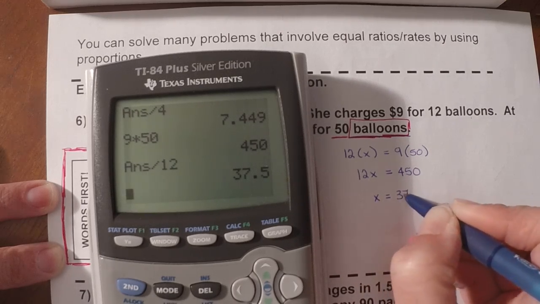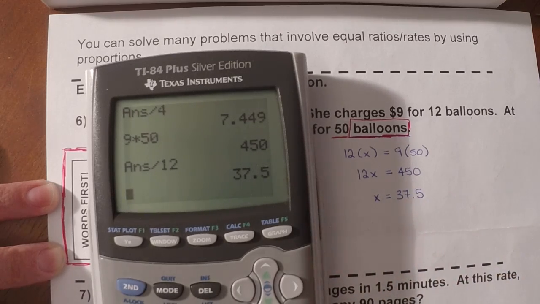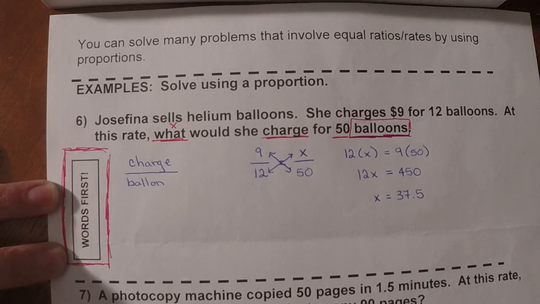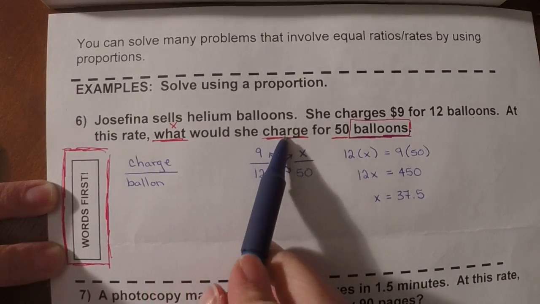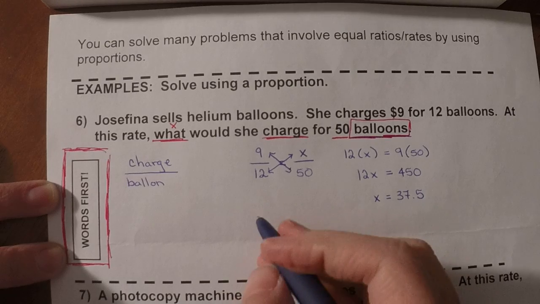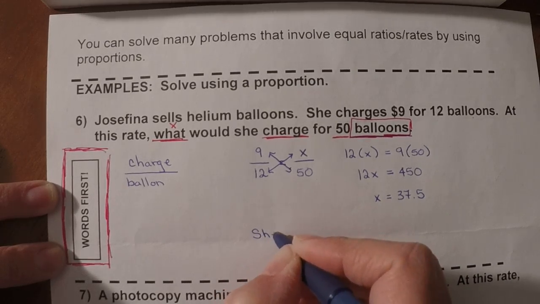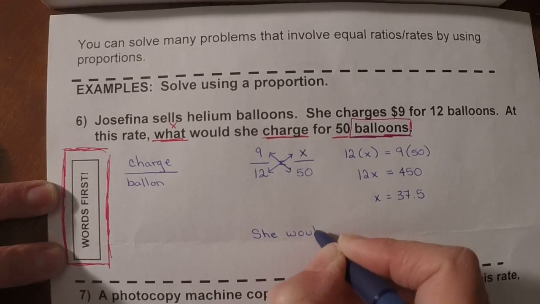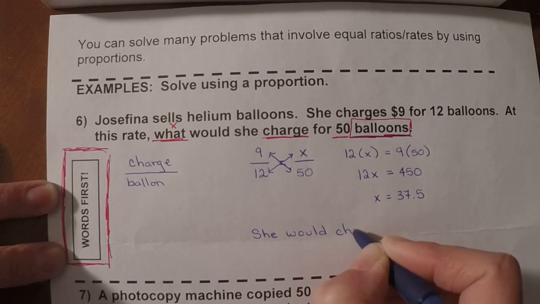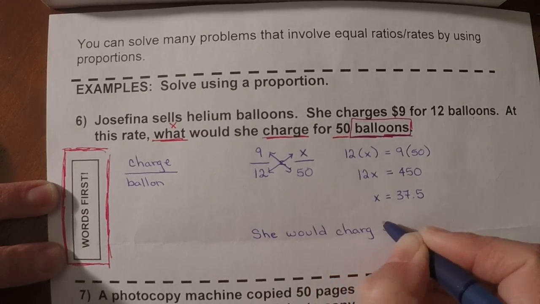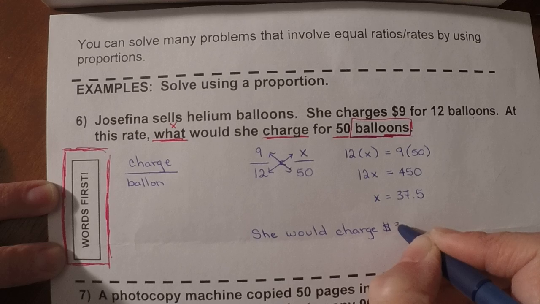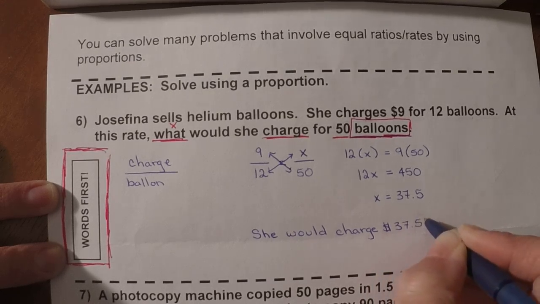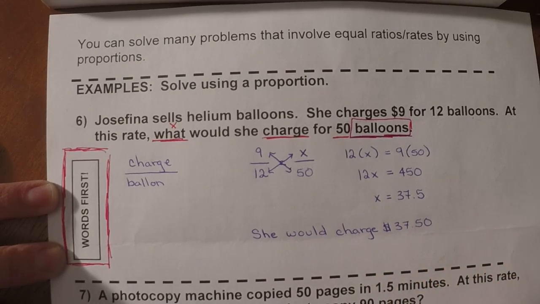And I get 37.5. But the last thing is to make sure that you actually read the question. What would she charge for 50 balloons? So you would write your answer. She would charge 37, oops, forgot the E, 37.50. Good.